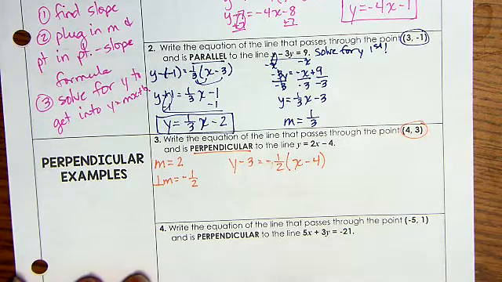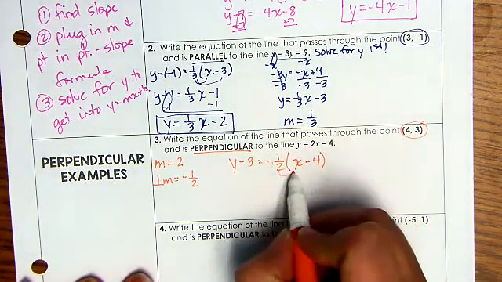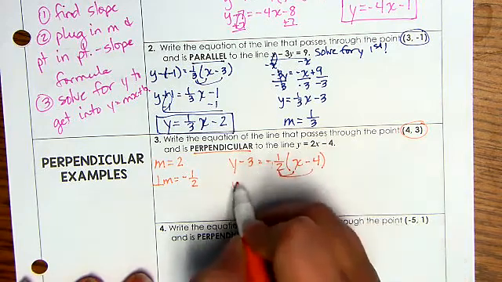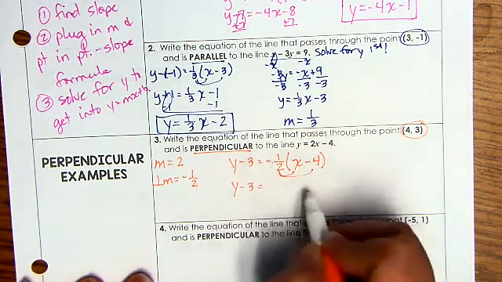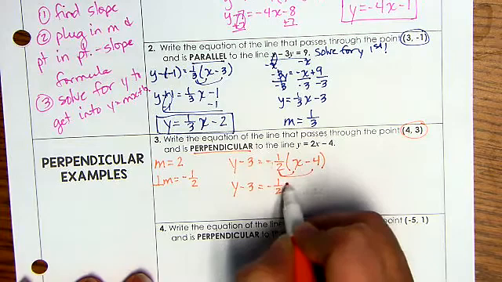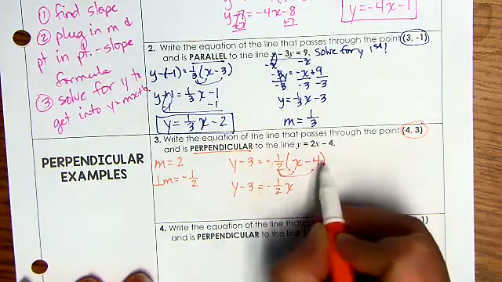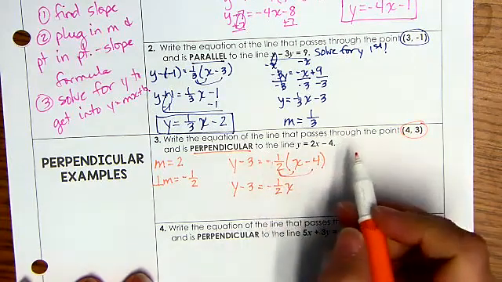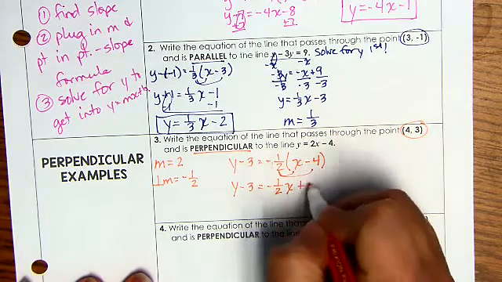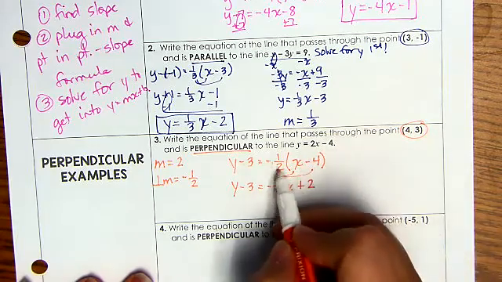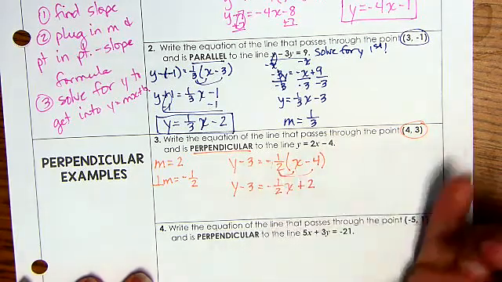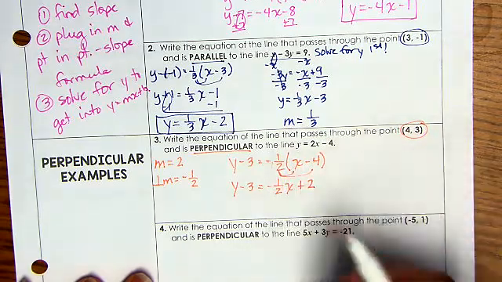Now we simplify. We solve for y. Distribute. I have y minus 3 equals -1/2 x. -1/2 times -4 is going to give me a positive 2, because 4 divided by 2 is 2, and negative times negative is a positive.